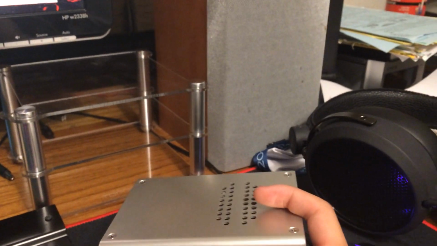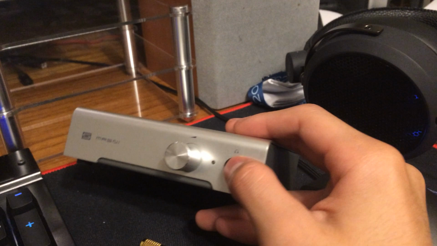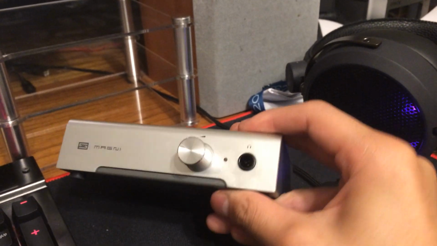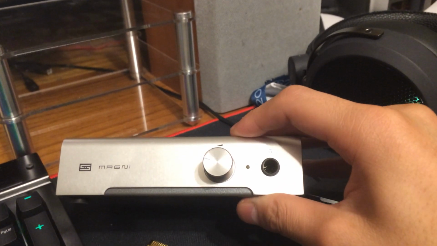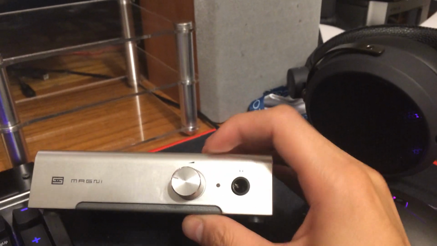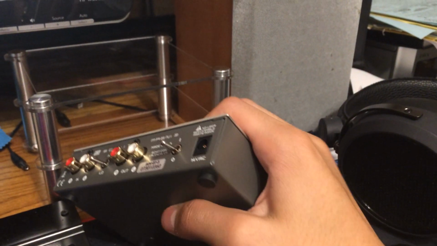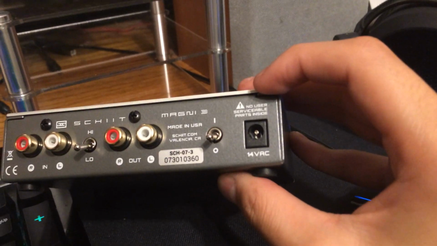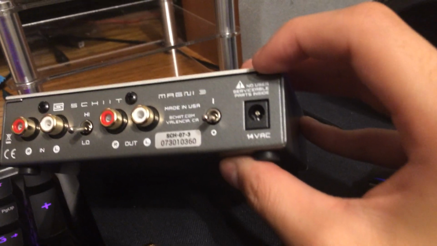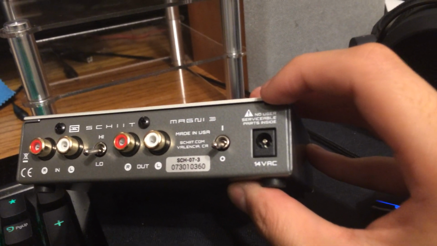This gets really hot. But anyways, there's the output for headphones, the 1/4 inch, or if you use the metric system, it's 6.35 millimeters. Here's the volume knob, to control your loudness. And let's go to the back real quick. Here's the power. It's actually alternating current, versus DC for the DAC.